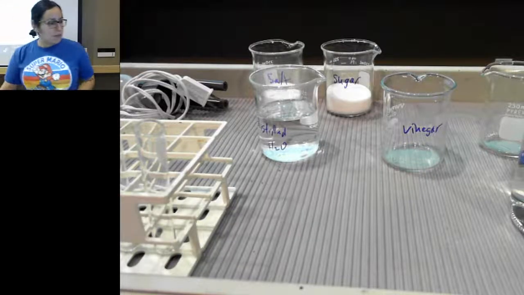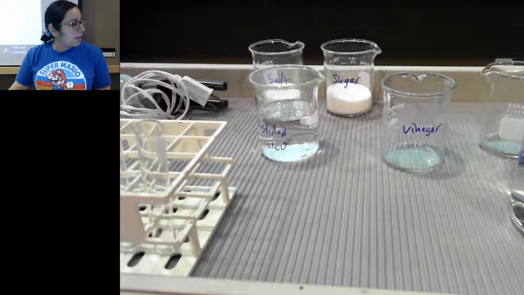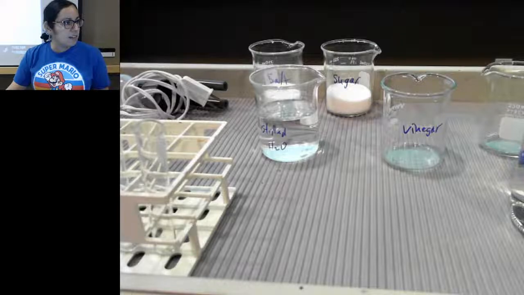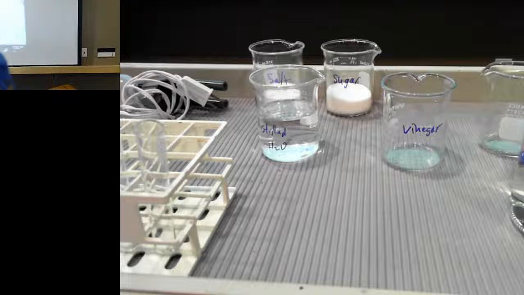And so the first thing that we talked about with ionic compounds is that the solid itself does not conduct electricity. And so let's just verify this. So we have salt up here.